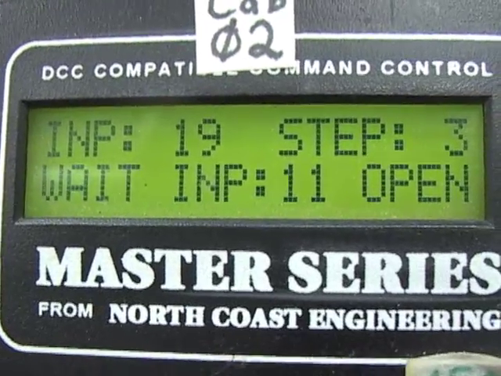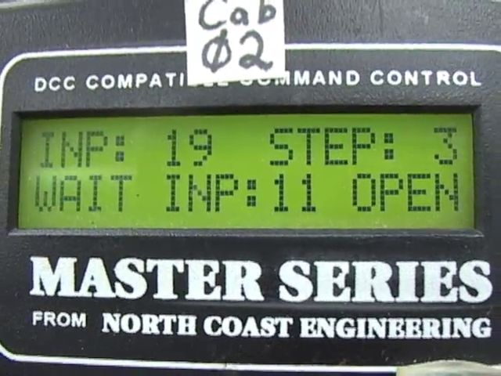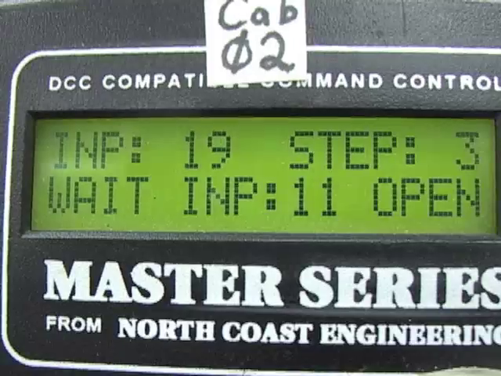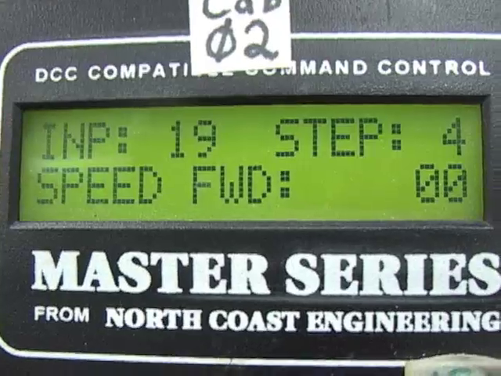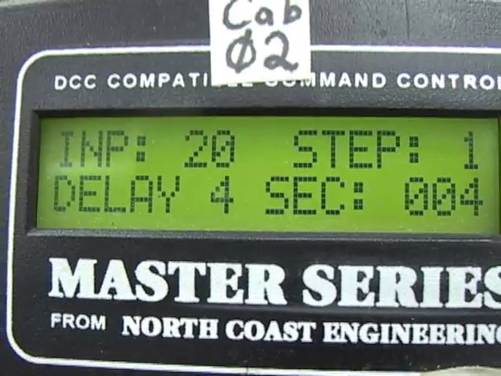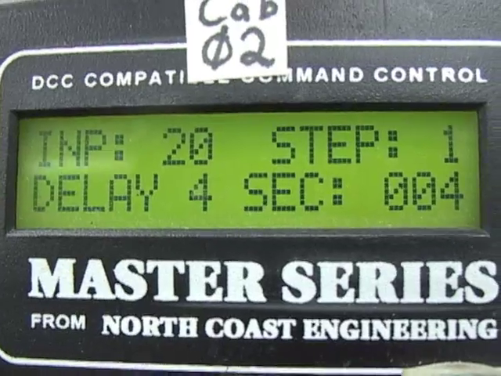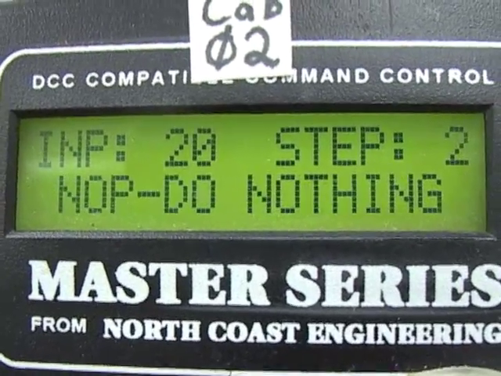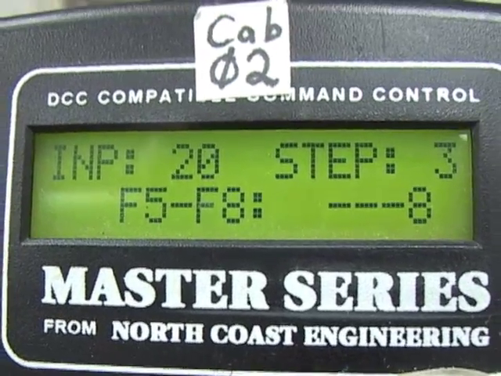Now we're waiting for input 11 to go open, and that's that electric eye back there. Next time it crosses the electric eye after the horn blows, this statement will be executed, and we'll go on to the next one, which is speed 0, which will start it slowing down. Again, we have a 4-second delay, a quantity of 4 of them, total of 16 seconds to slow down and get stopped. A no-op statement, which is do nothing.